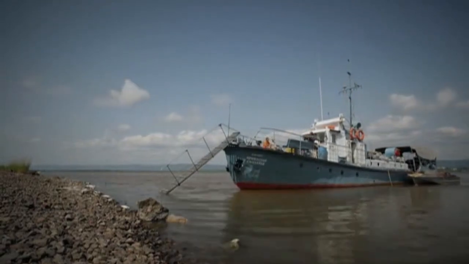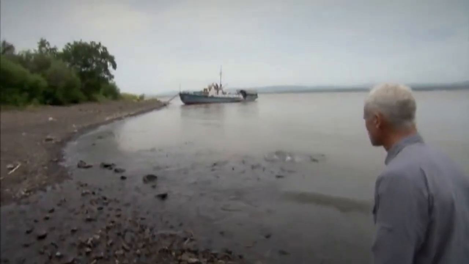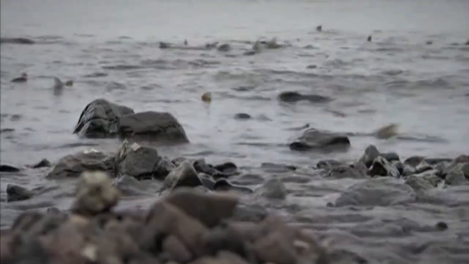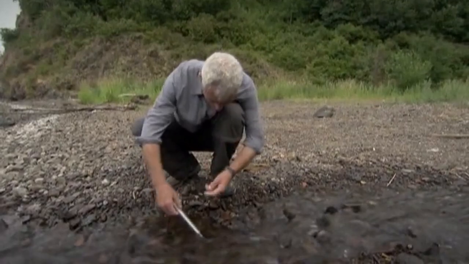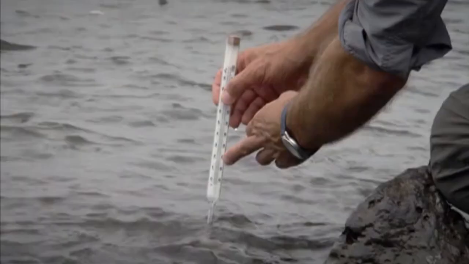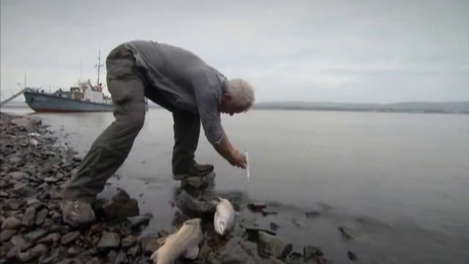Back at the scientists' research vessel, taking a break from netting, I find some salmon still alive close to shore and decide to perform a test using a thermometer borrowed from the scientists. So there's a very dramatic difference in water temperature.